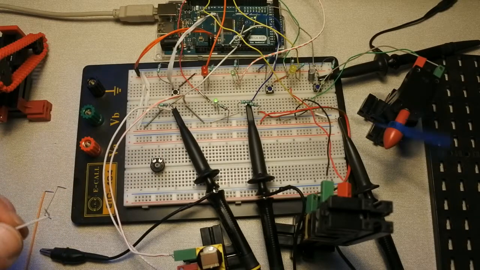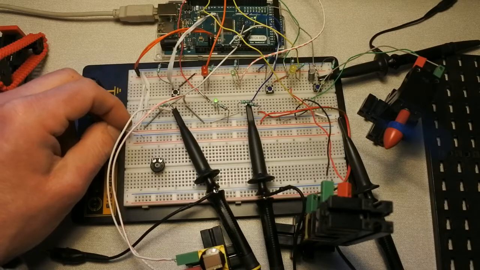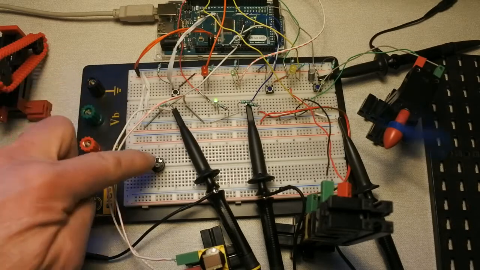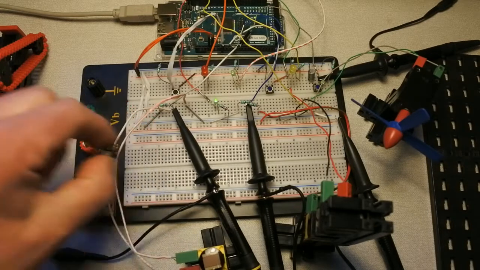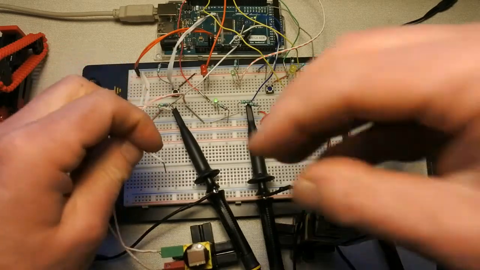Well, first of all, I need to wire it using plus and minus, and then maybe this location isn't the smartest one, so let me first wire plus and minus.